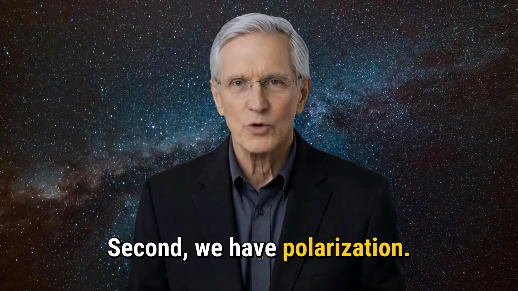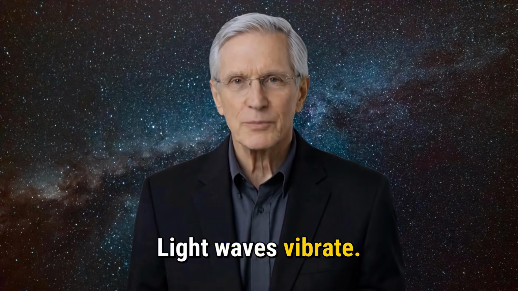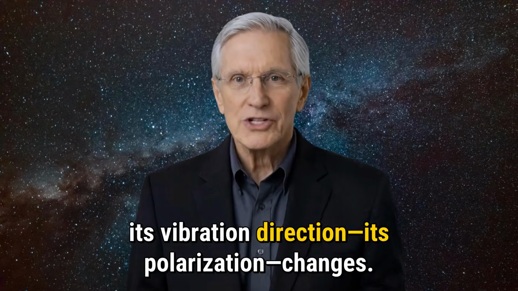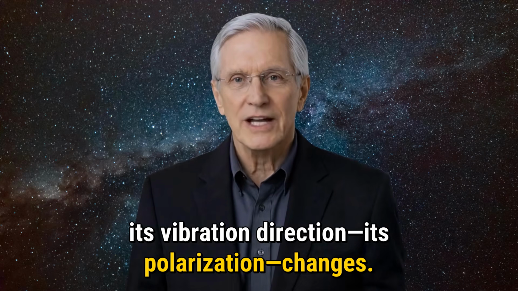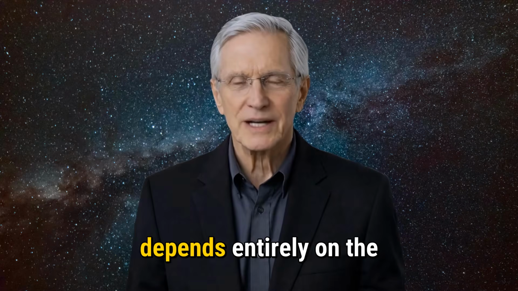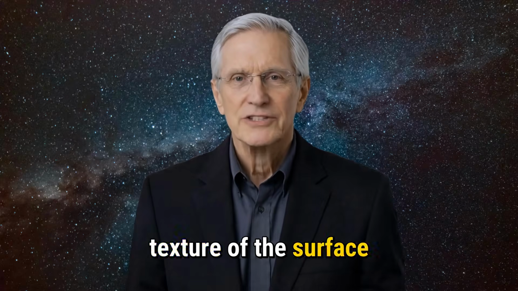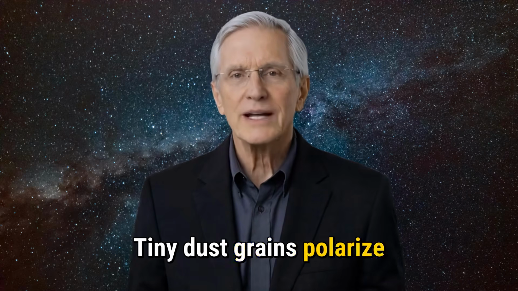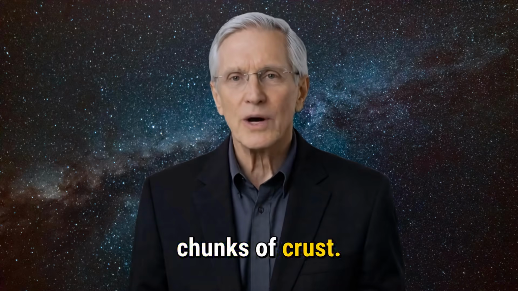Second, we have polarization. Light waves vibrate. When sunlight hits a surface and bounces off, its vibration direction, its polarization, changes. The way it changes depends entirely on the texture of the surface it hit. Smooth ice polarizes light differently than rough rock. Tiny dust grains polarize light differently than large chunks of crust.